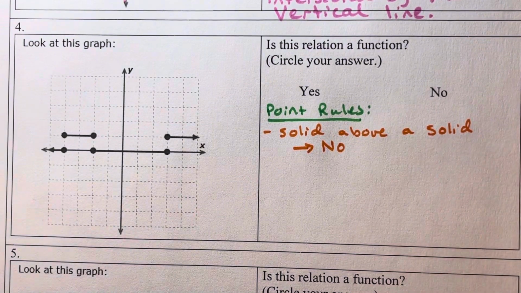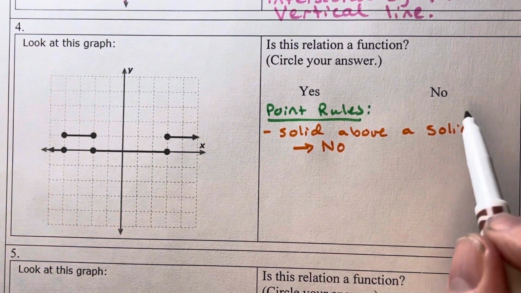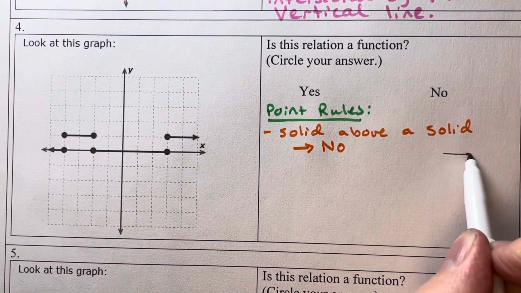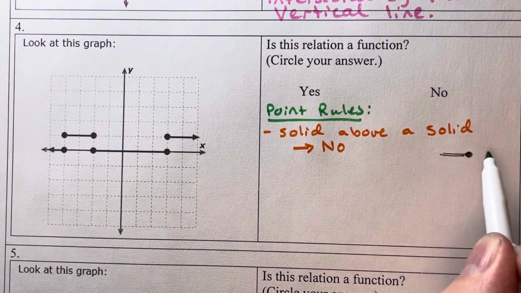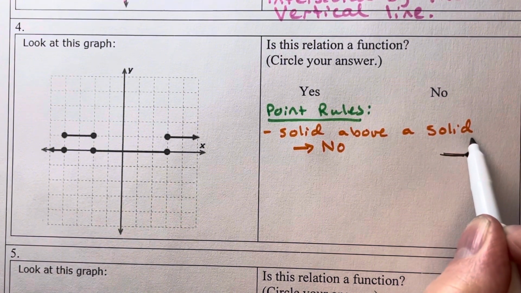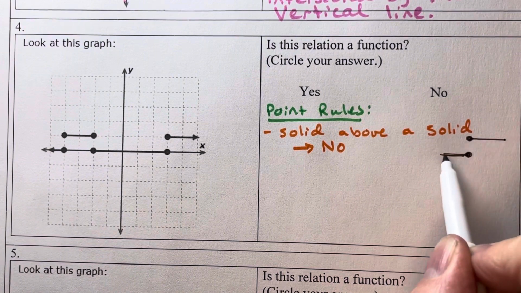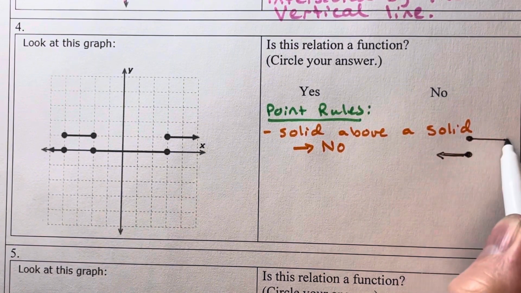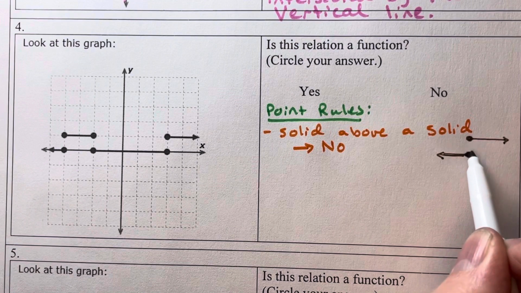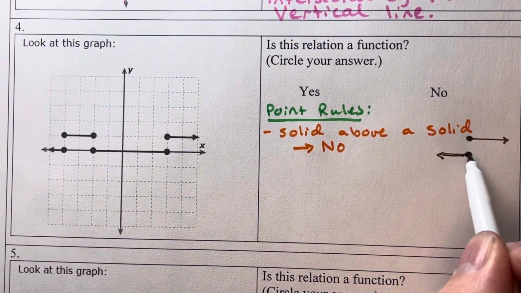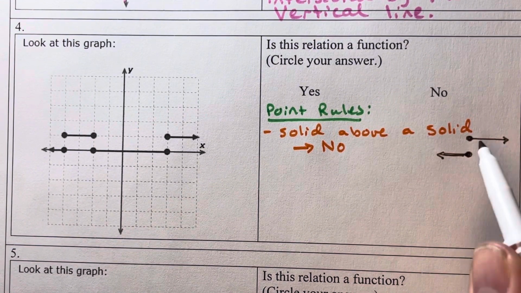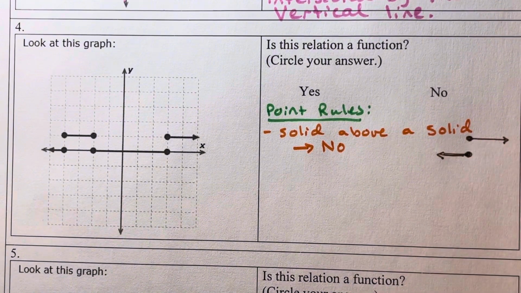So, for example, if you had a line with a solid point at the end of it, directly below another line, even though the lines are going in opposite directions, even though these 2 points are directly above each other, the answer is no, this would not be a function.